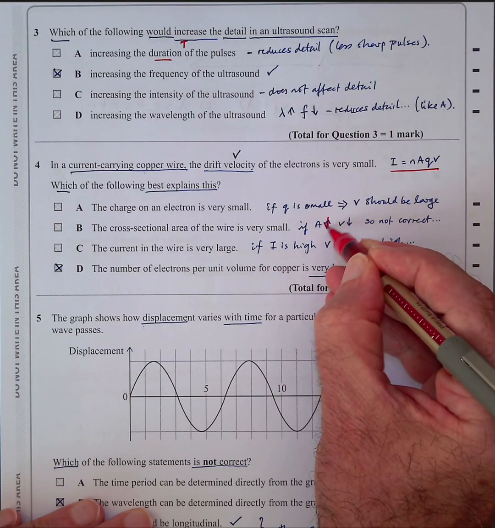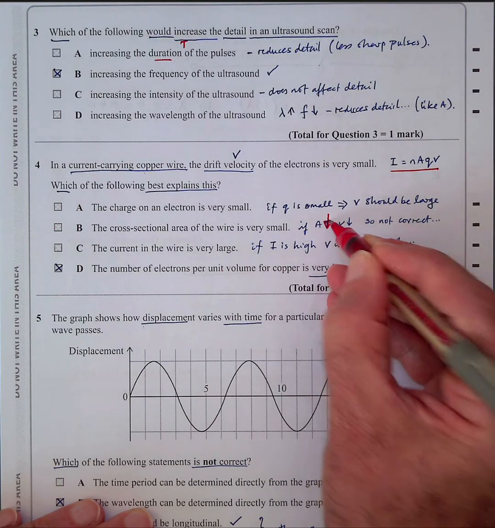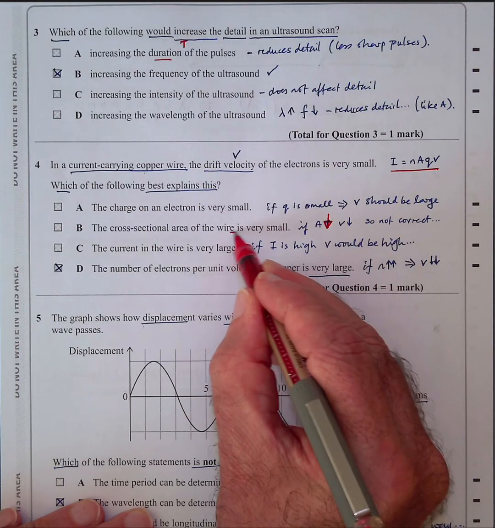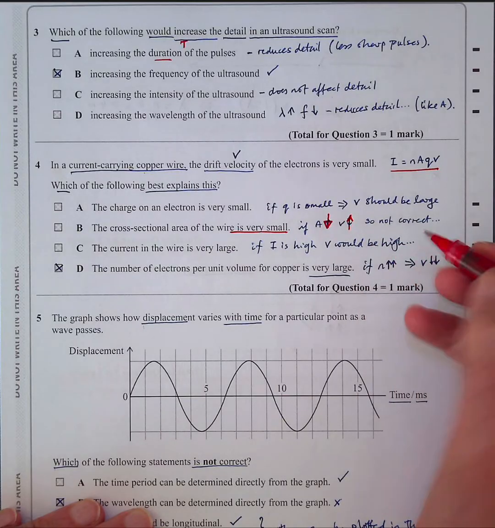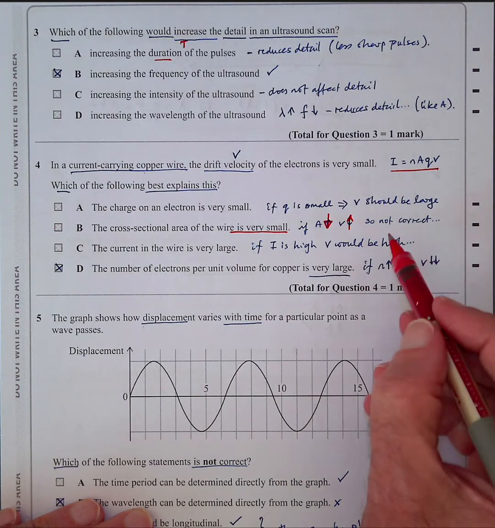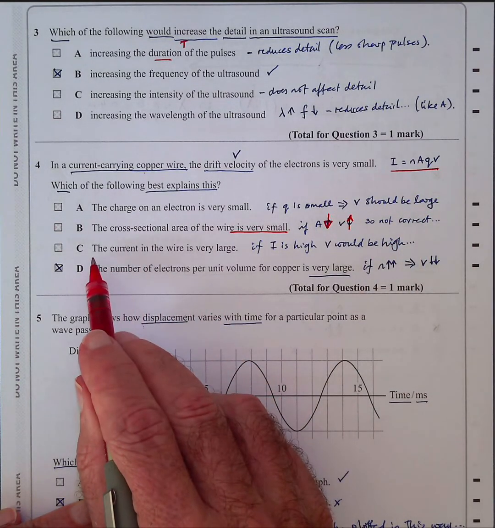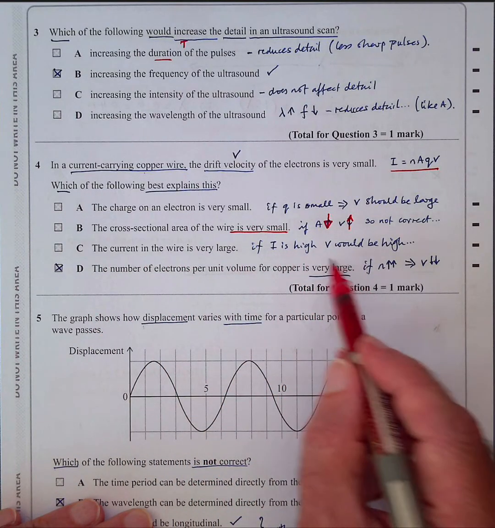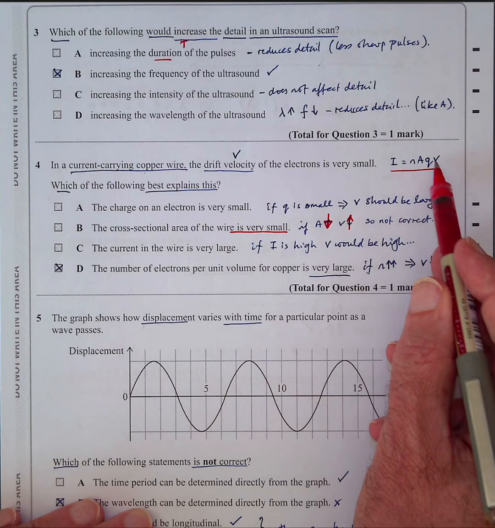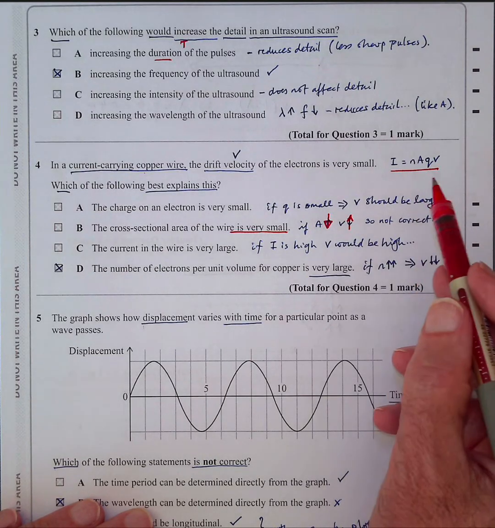If the cross-sectional area of the wire, that's what's confusing me. If the cross-sectional area is very small, going down, then the velocity must go up to compensate for it, to keep the current. So it's not correct. And the current in the wire is very large. If I is very high and those are the only things changing, then V would also be high. Okay?